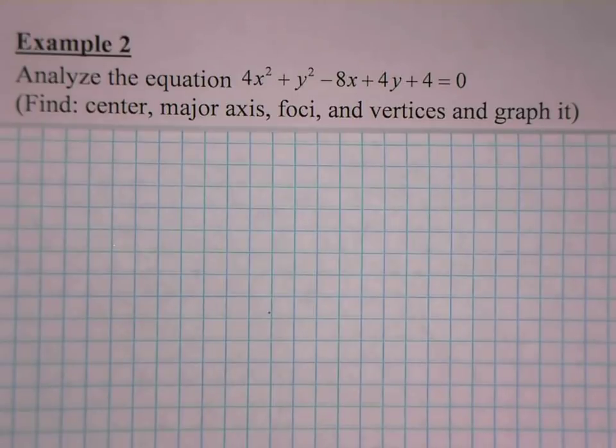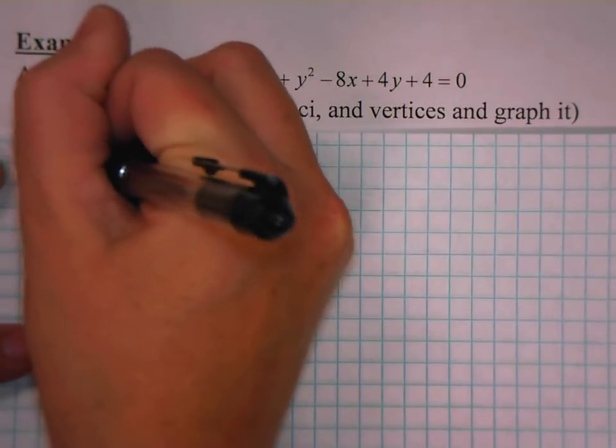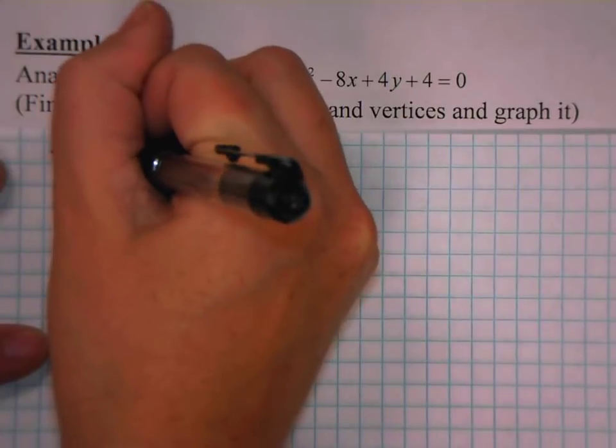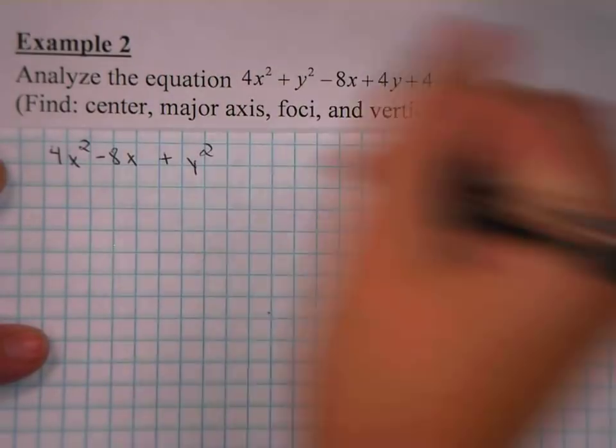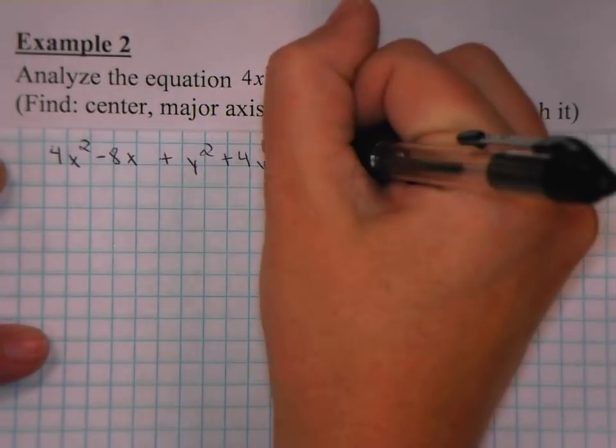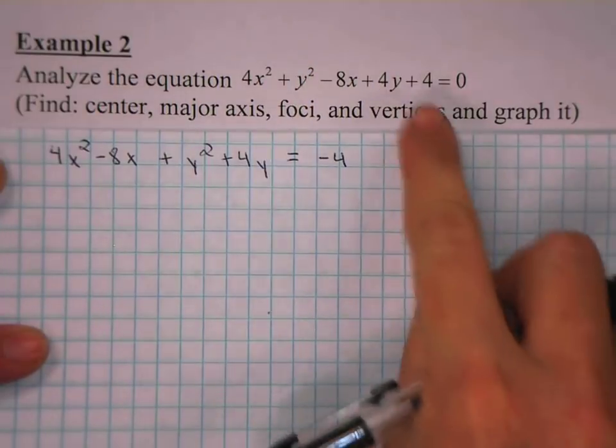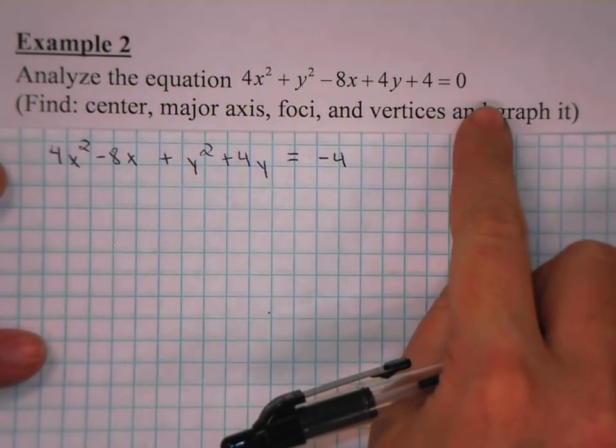And that is to do some grouping and some completing the square. So let me walk you through that. The first thing you want to do with an equation in this current form is to rewrite it so your terms with x's are next to each other, your terms with y's are next to each other, and your constant has been moved to the right side of your equation. So what I'm suggesting would be to rewrite this as 4x squared minus 8x plus y squared plus 4y. And then I'm going to set that equal to a negative 4. So this positive 4 on the left side has been subtracted from both sides and is now on the right side.